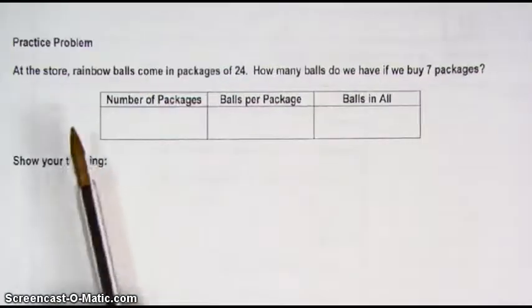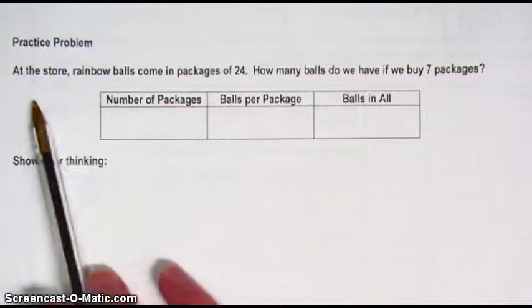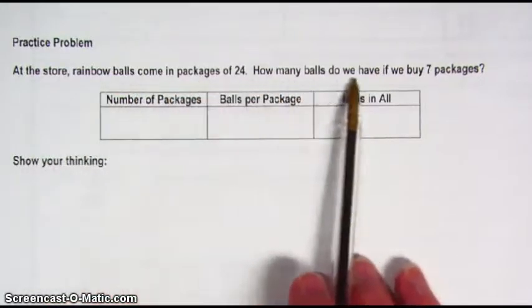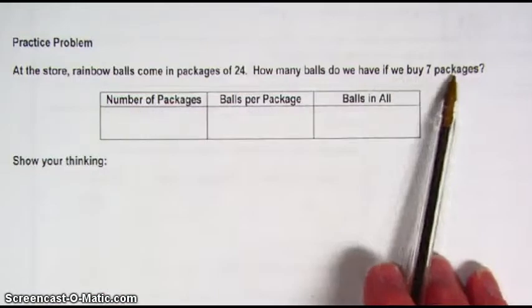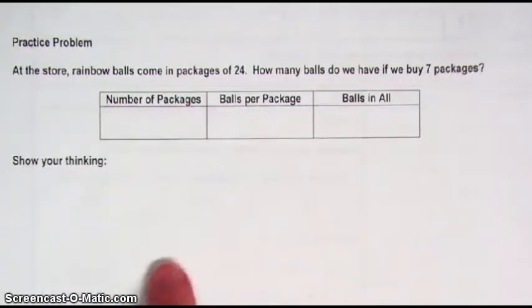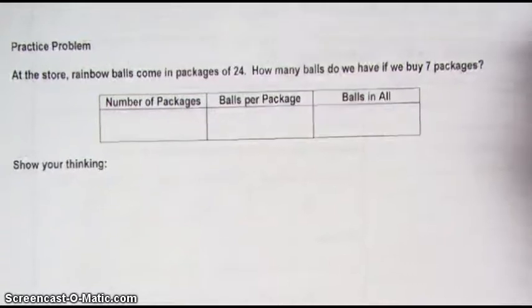In this practice problem, we are looking at rainbow balls. At the store, rainbow balls come in packages of 24. How many balls do we have if we buy 7 packages? Please use this chart and this area to show your thinking for the solution. Towards the bottom of the page, you will see a place to put your final answer.